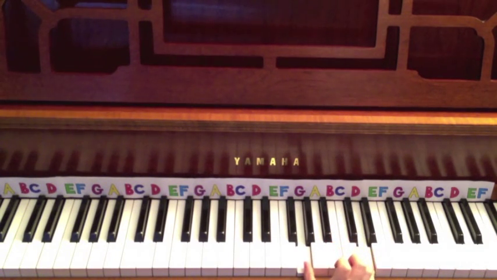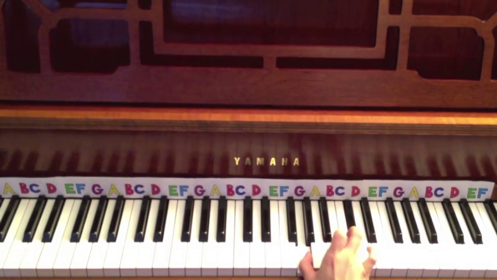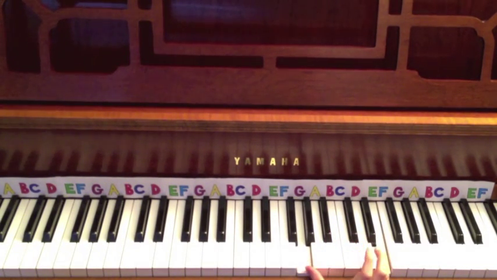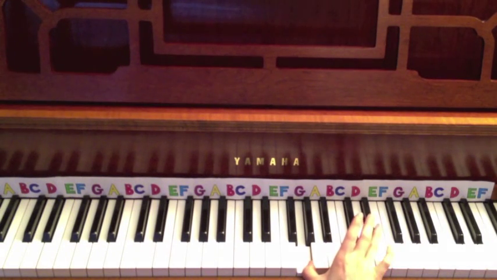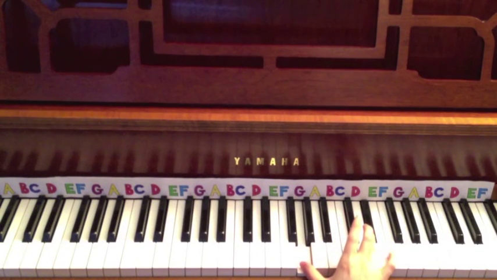G to D is a perfect fifth, right? So G to D flat. If we flat the fifth, it's still the same interval. It's a tritone, but it could also be called a diminished fifth. Now G to E is a major sixth. So if we flat the sixth, that gives us a minor sixth, G to E flat.